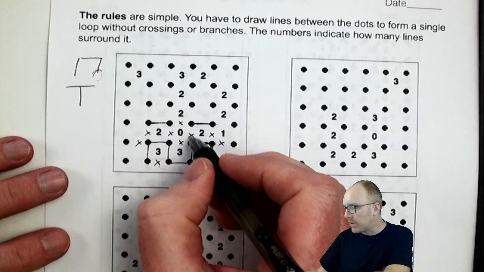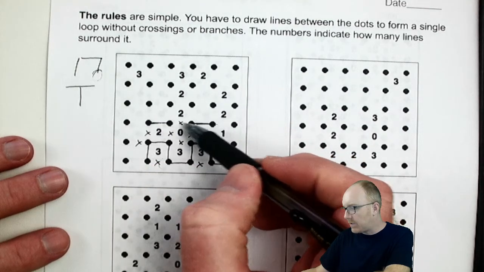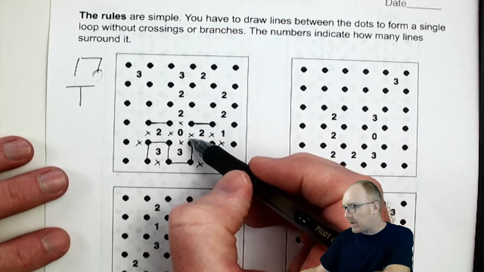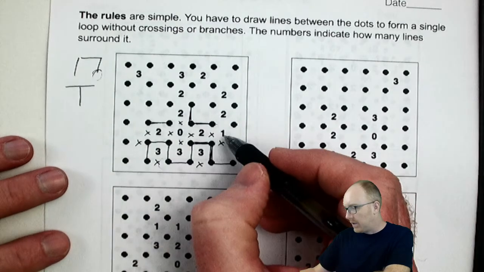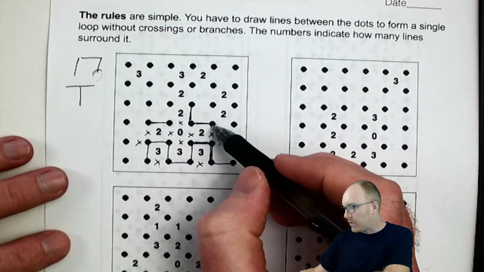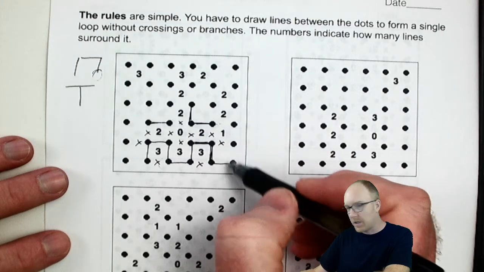Now notice there's nowhere to go. So that's your tips and tricks. If you're standing at a dot, and you can't go in 2 directions, you have to go in the third, right? I can't go down here, I can't go left, it's going to have to go up. This is a 1, and if I drew this 1 here, and then it took it up, then where the heck would this go? It would be a dangling branch.